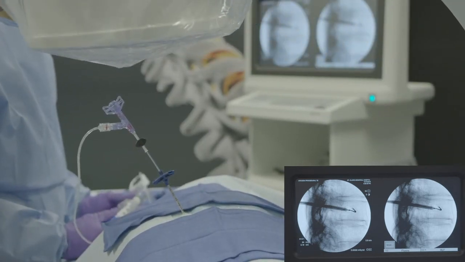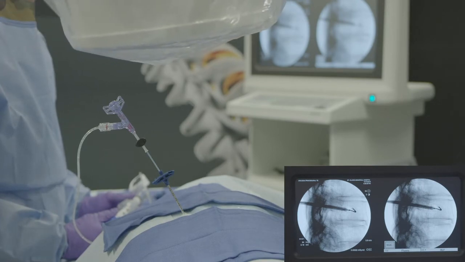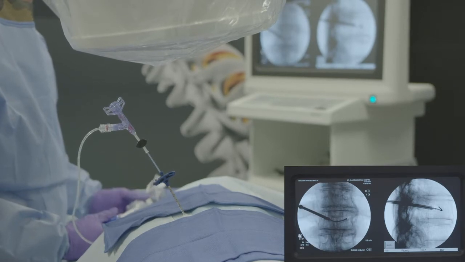Continue advancing the balloon catheter and turning the steering handle simultaneously to follow the access channel. The steering mechanism features a detectable hard stop when the maximum articulation has been reached.